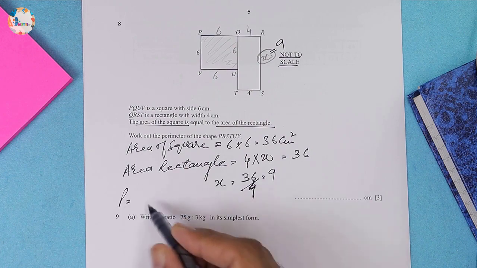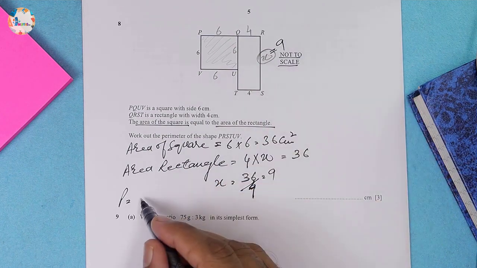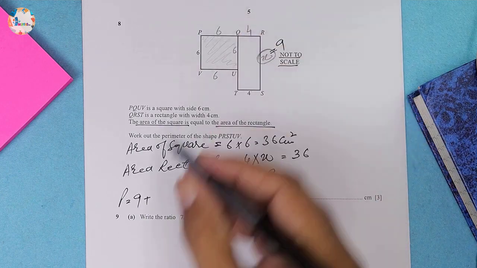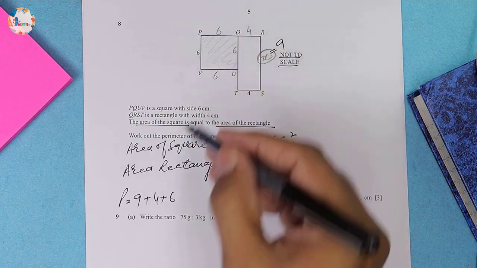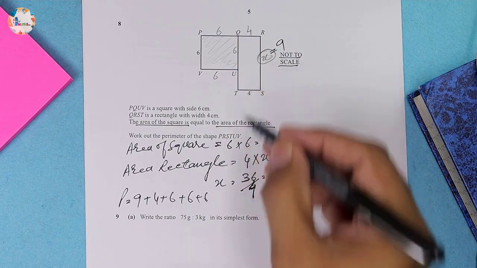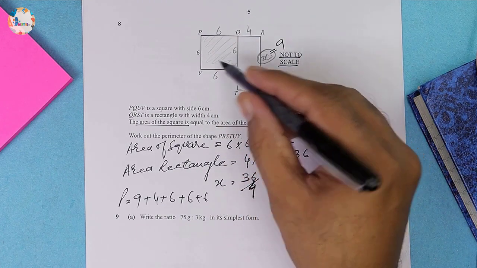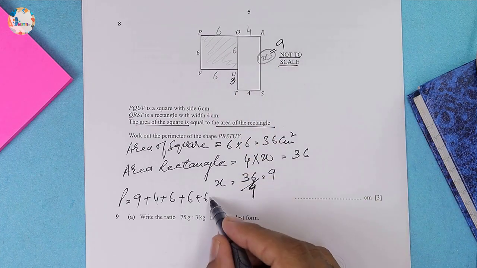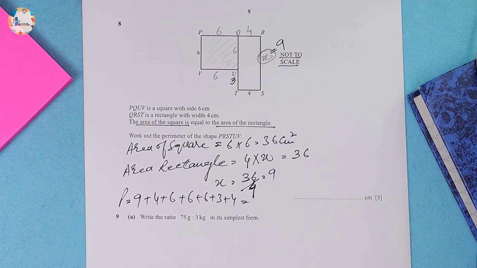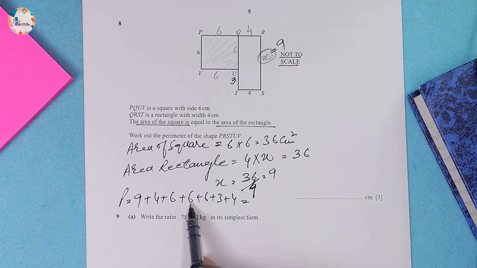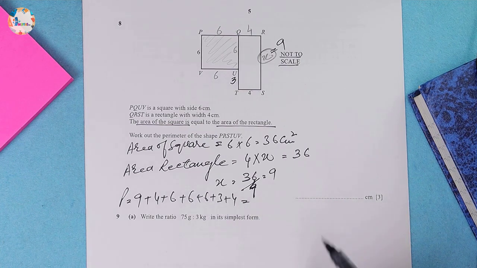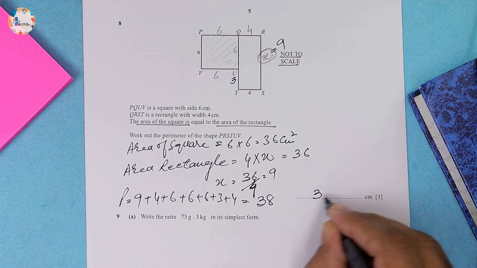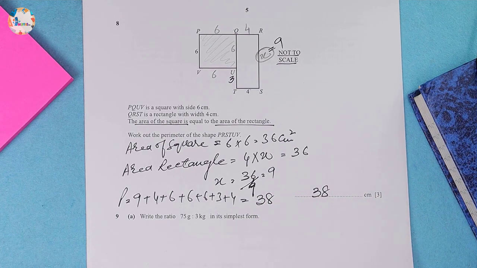So perimeter P will be equal to, we will start from here, 9 plus this one 4 plus 6, plus 6 plus 6, and plus this length will be 3, this length will be 3, so plus 3 plus 4. This will be 19, 19 plus 6 will be 25, 25 plus 6 will be 31, 31 plus 7 will be 38. So answer to this one will be 38 centimeters. Hopefully you understood this.